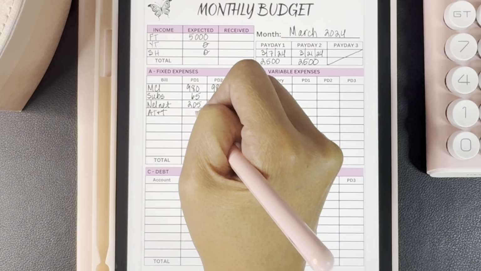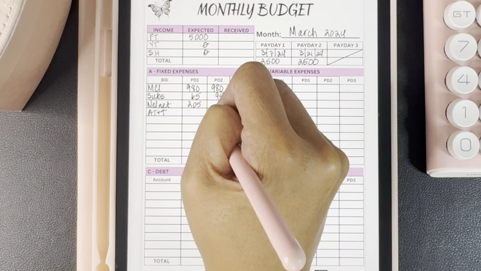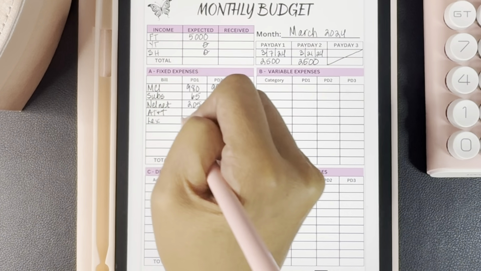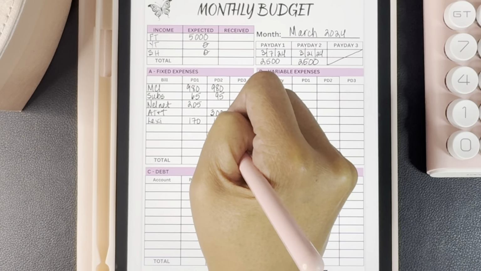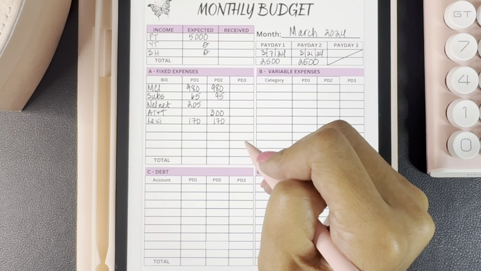It's due on the 21st, so I can pay it in that second one. And then I have my daughter. I forgot about that. This is $170 each payday. And that's it for fixed expenses.